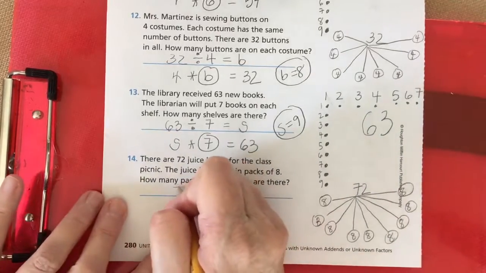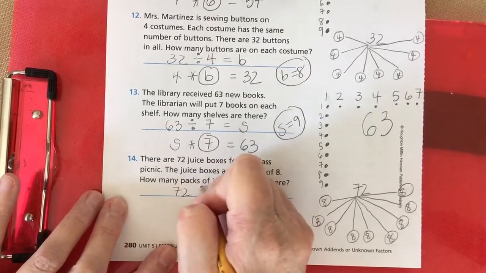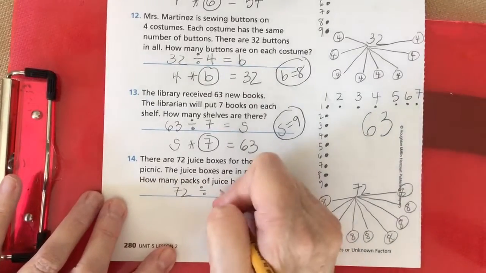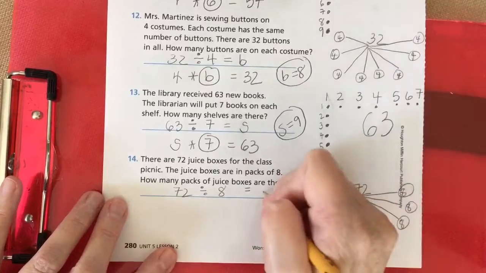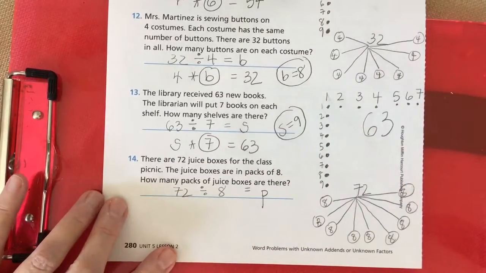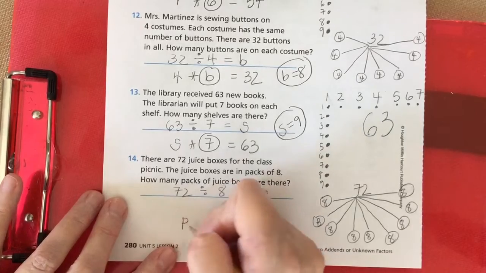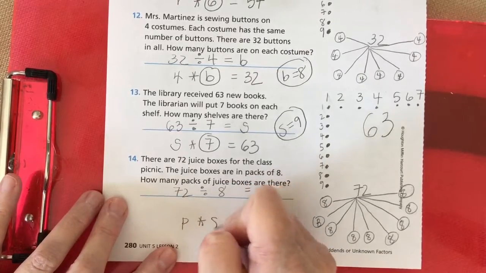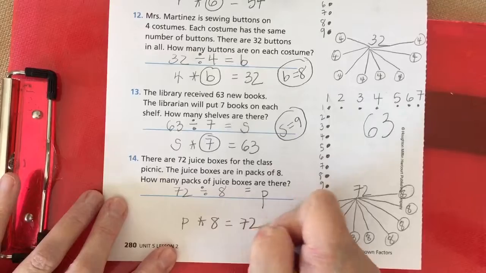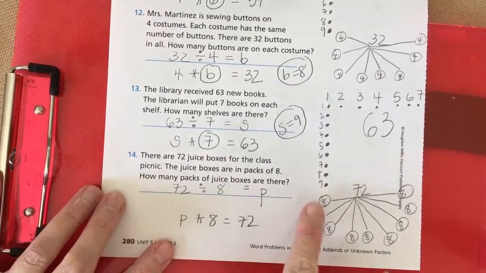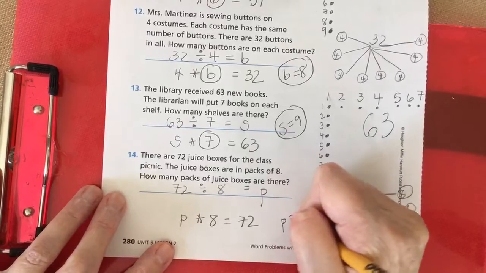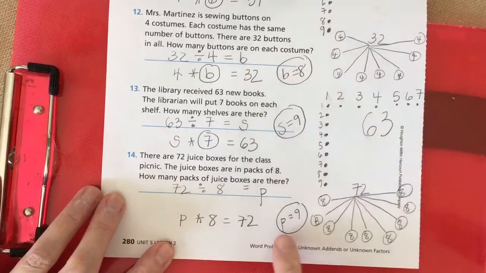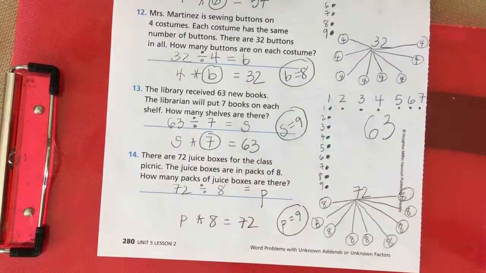So if we take those 72 juice boxes and we put 8 into each pack, how many packs are there? Okay. The packs are in groups of 8, and that's 72 altogether. How many packs were there? There were 9. So our variable is 9.